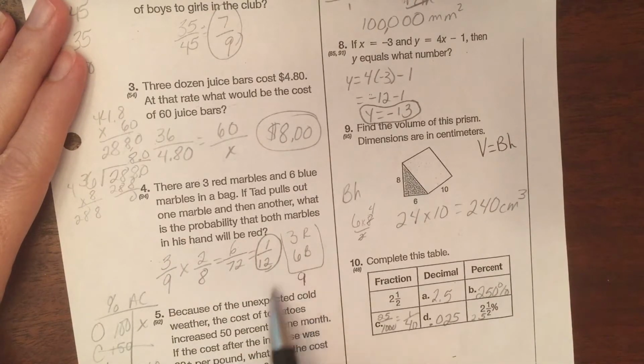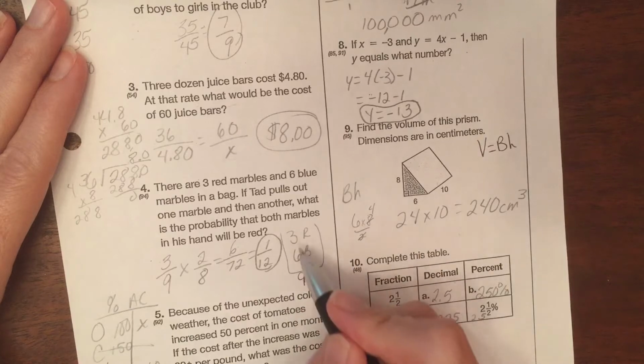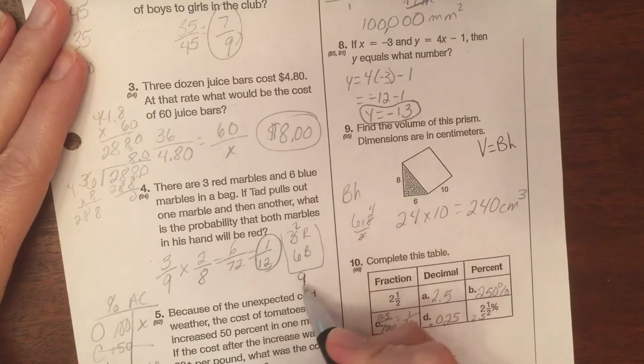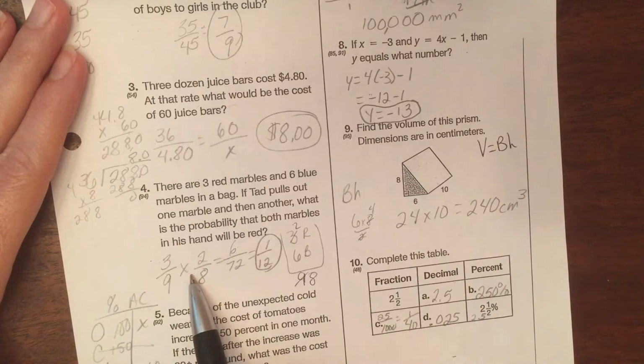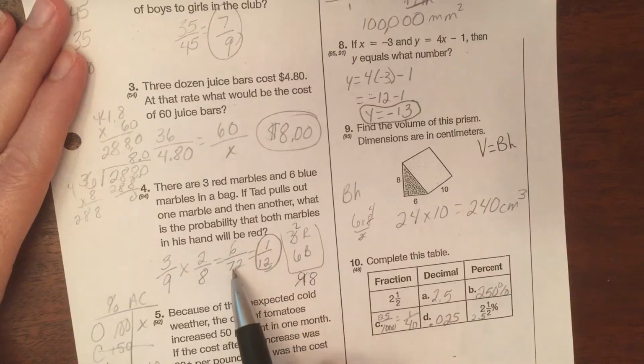When he pulls that first one, his probability of getting a red is 3 out of 9. And then when he pulls the second one, he doesn't have 3 reds anymore. He only has 2. And his total is not 9 anymore, it's 8. So the probability of the second being red is 2 out of 8. That gives me 6 over 72, which reduces to 1/12.